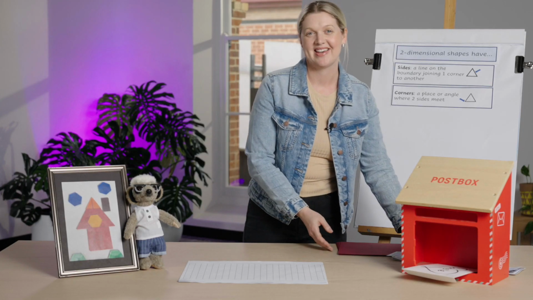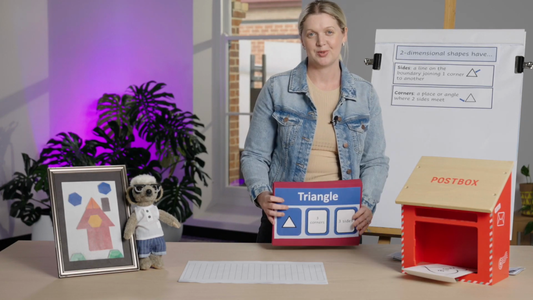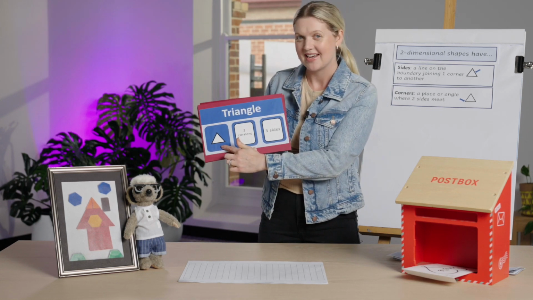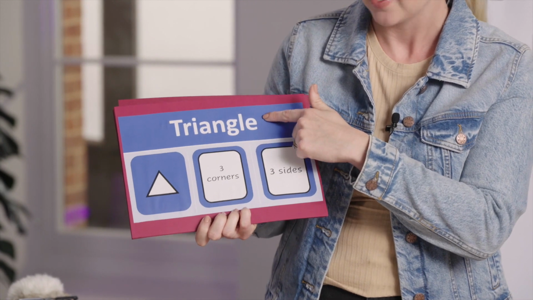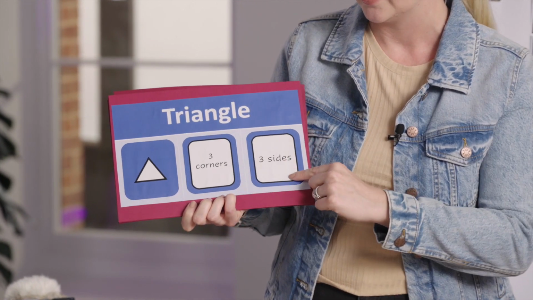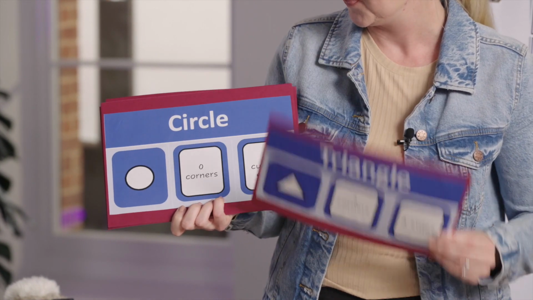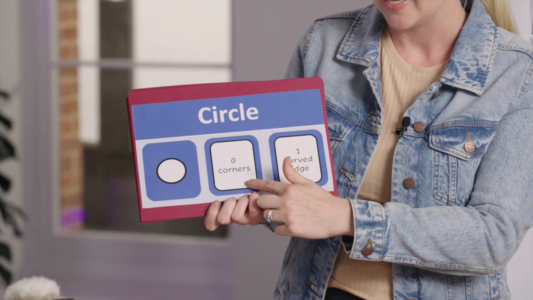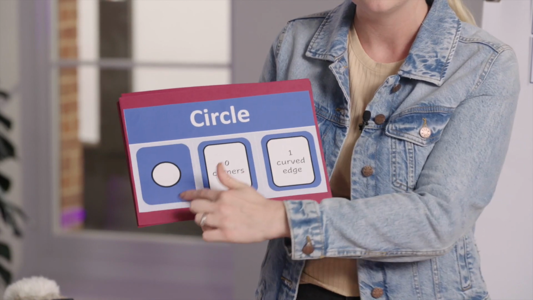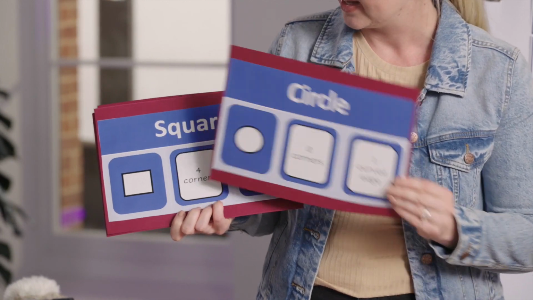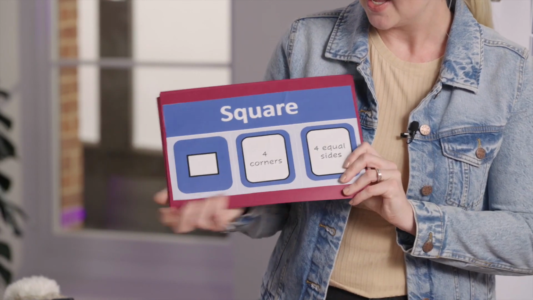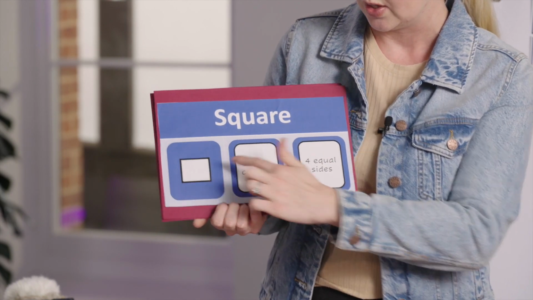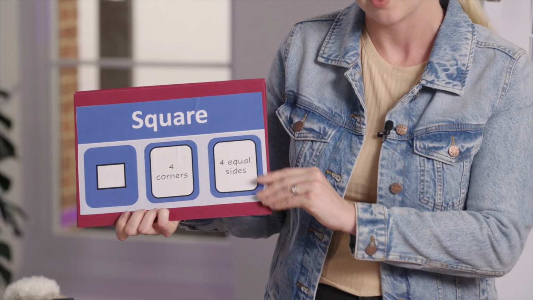Now let's remember the names of some two-dimensional shapes. So this one here, do you remember the name? That's a triangle and it has three corners and three sides. This shape is a circle. It has 0 corners and 1 curved edge. This is a square. A square has 4 corners and 4 equal sides.